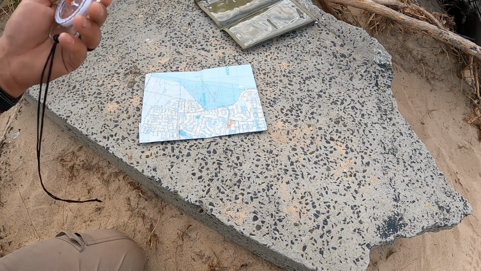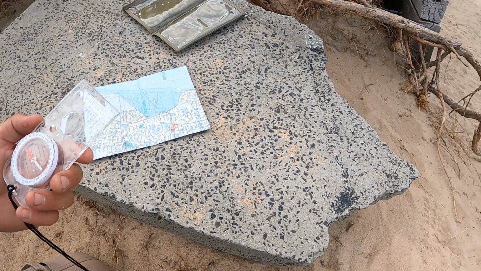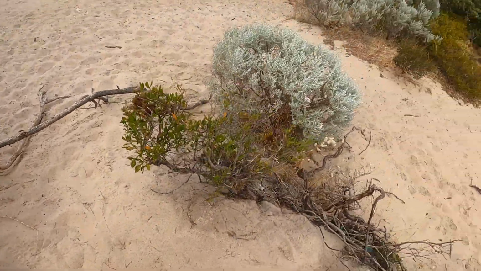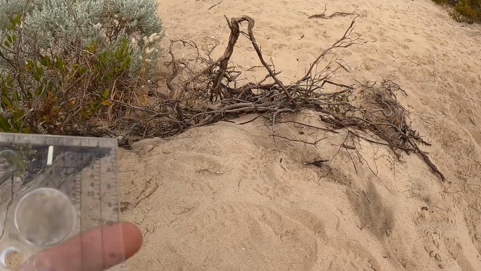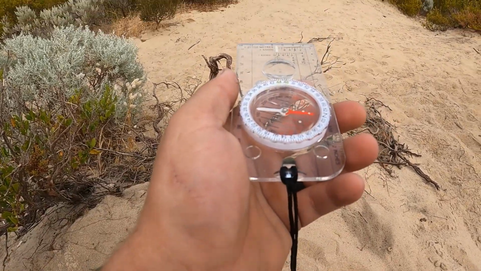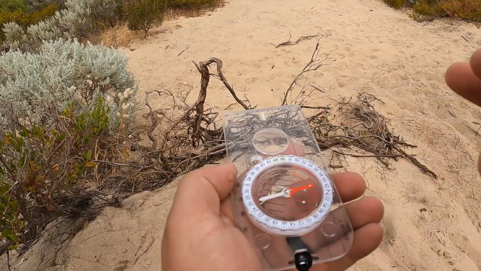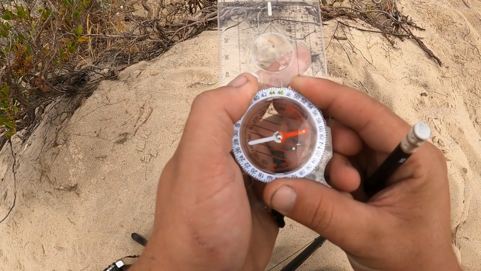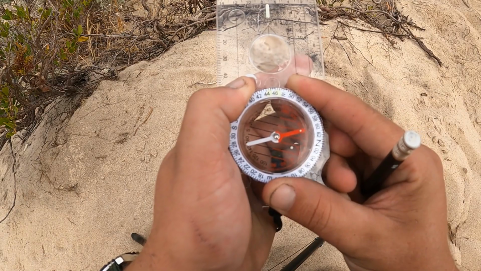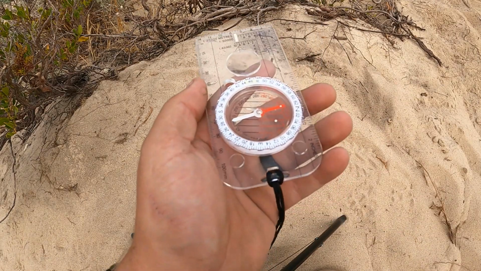Right, so now I can check that because I can see where I want to go. So using the compass set up, I then want to set that to where it goes.